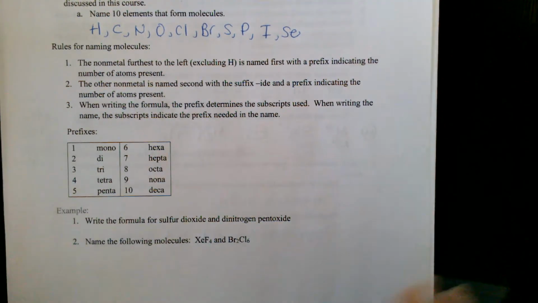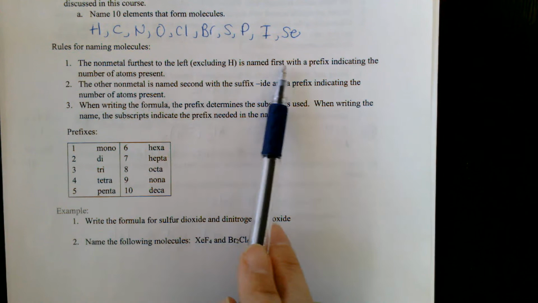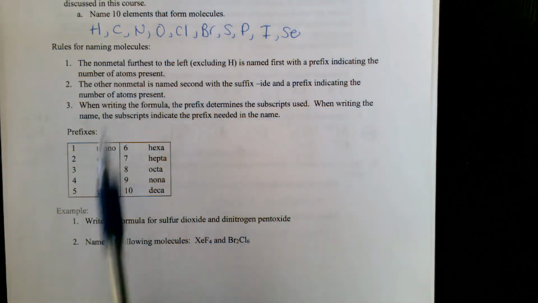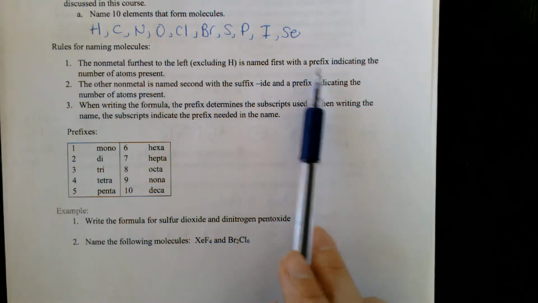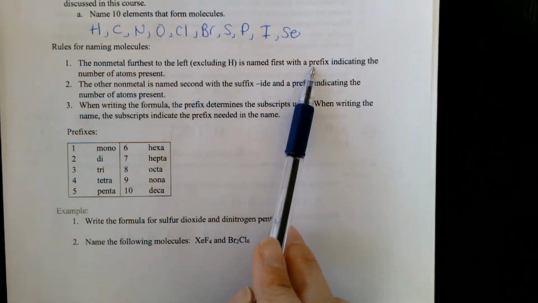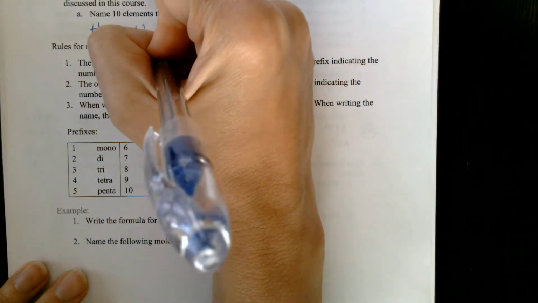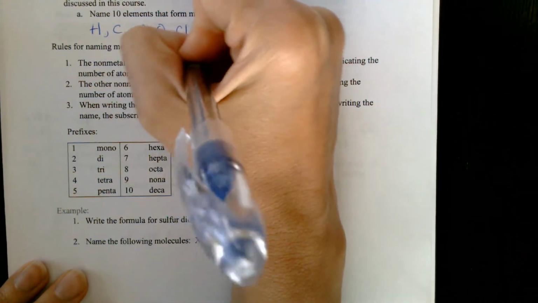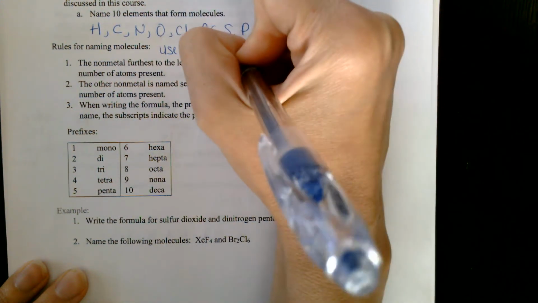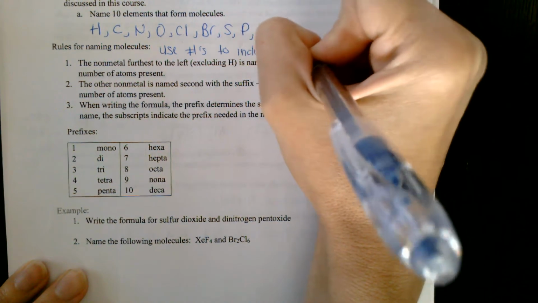So rules for naming. The nonmetal furthest to the left, excluding hydrogen, is named first with a prefix indicating the number of atoms present. So we're going to take the subscript of our molecule and turn it into a prefix. So this is the only type where we're actually going to use numbers to indicate the subscript.